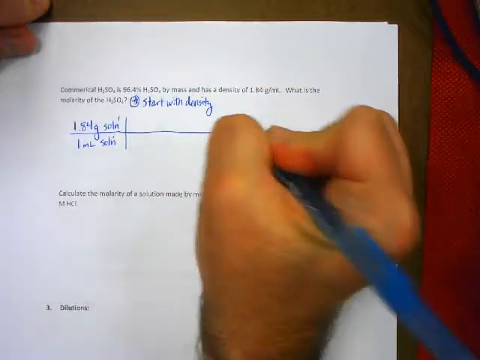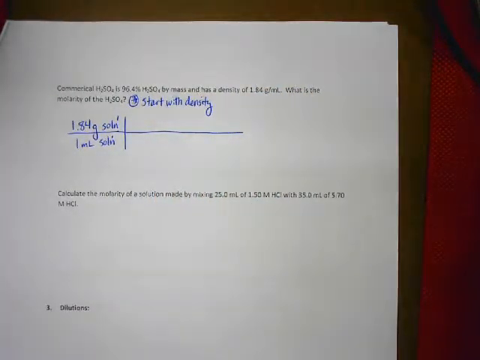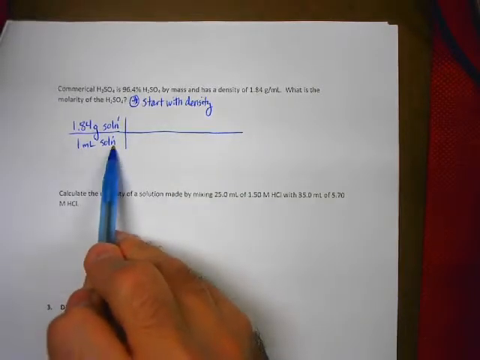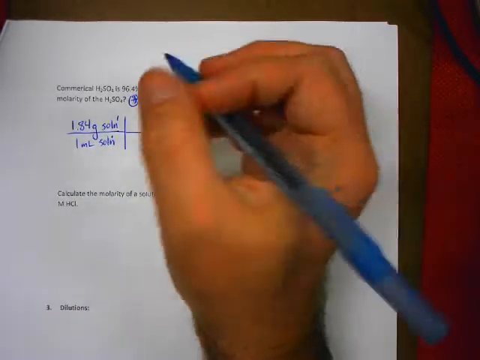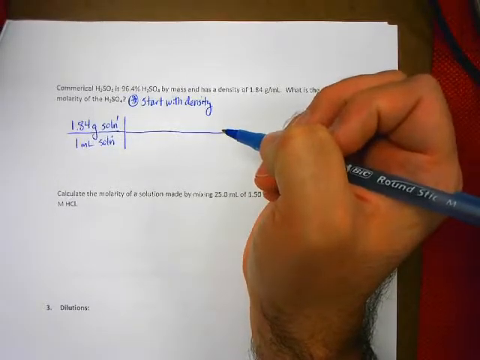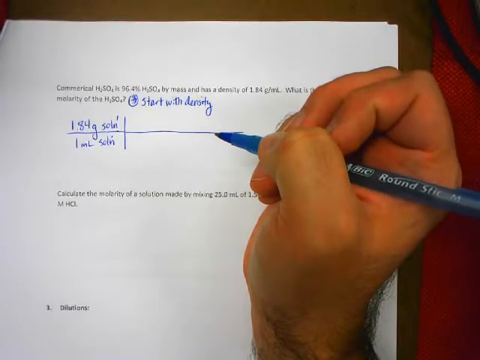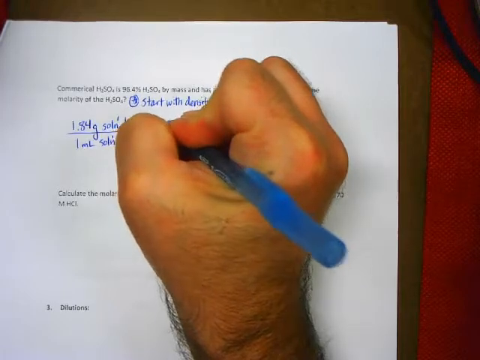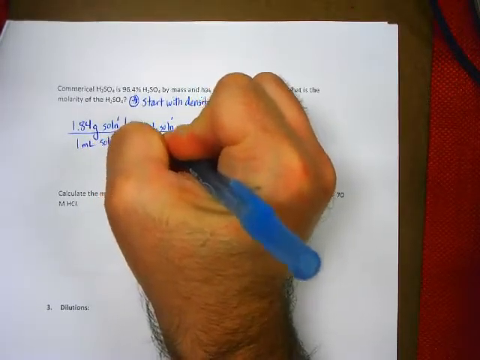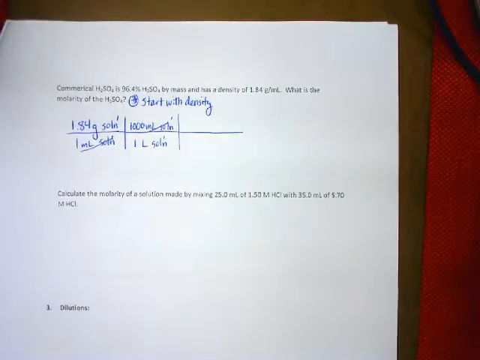So now I'm going to create our conversion table. If we think about what we have to get to, we have to get to molarity, which is moles of solute per 1 liter of solution. So we have milliliters of solution, and it's very easy to go from milliliters to liters. So we're going to do that as our first step. There are 1,000 milliliters of solution in 1 liter of solution. So that allows us to cross out those units of milliliters.